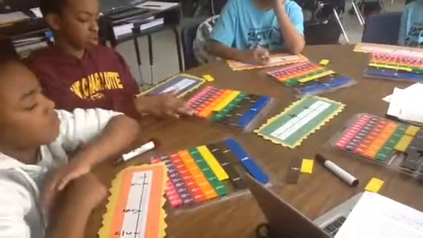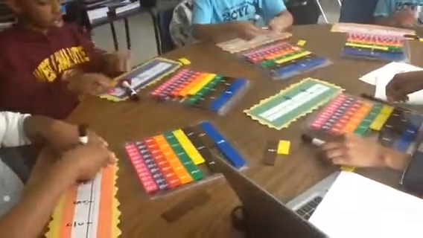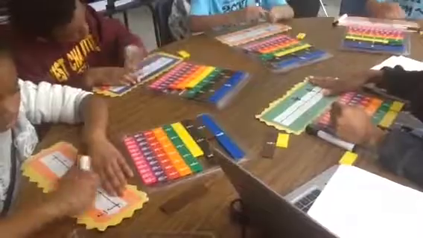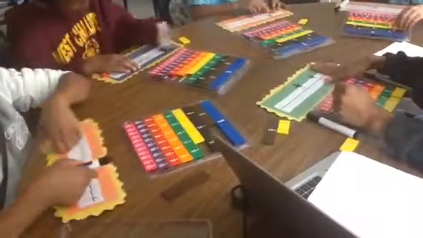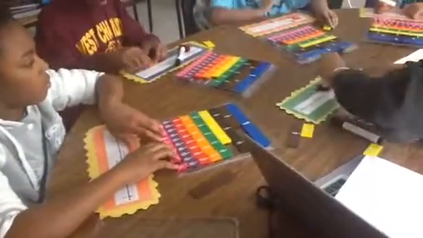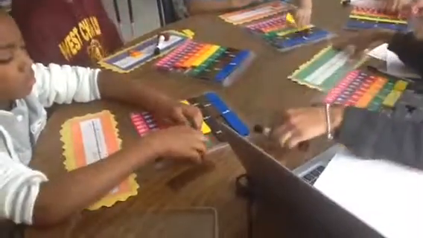Compare 1/6 and 1/8. Using your fraction bars first. Compare 1/6 and 1/8. Done.